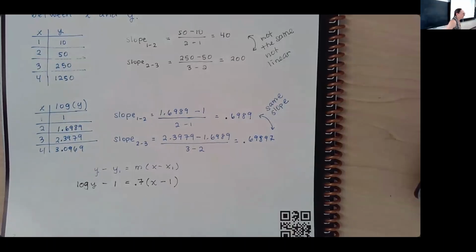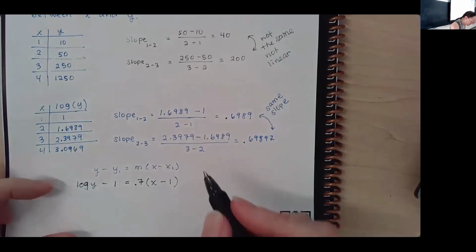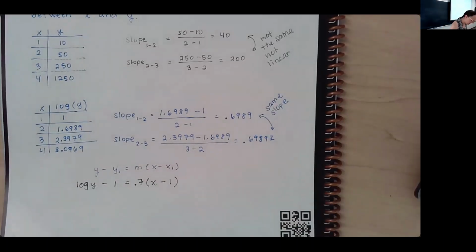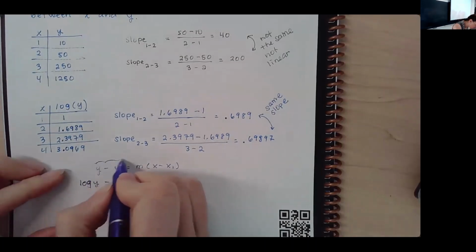Question. Maybe a dumb question. Probably not. The original equation, the y minus y1. So yeah, so this is just generally the equation of a line.